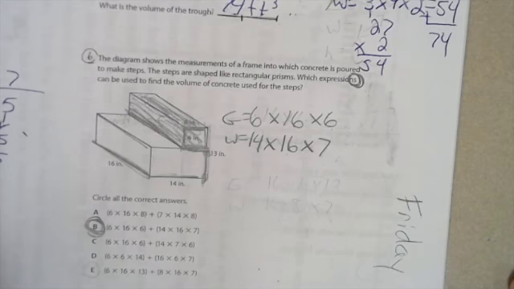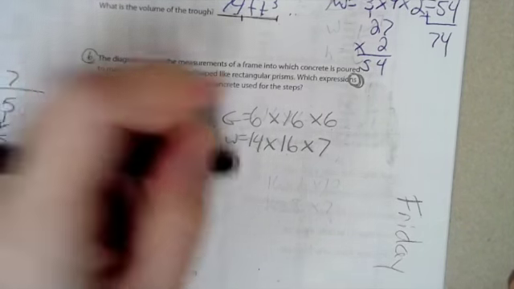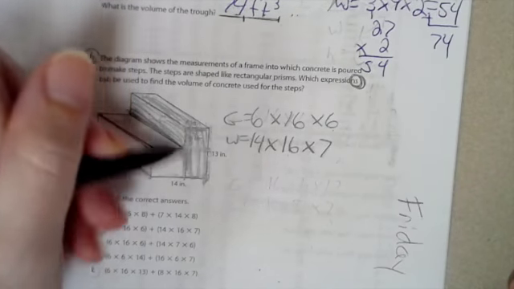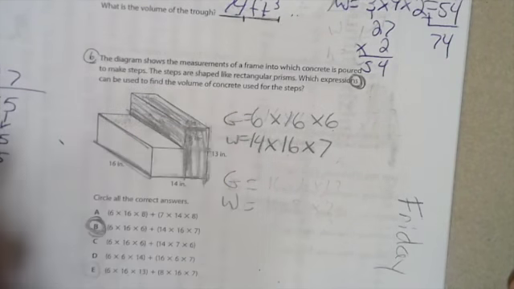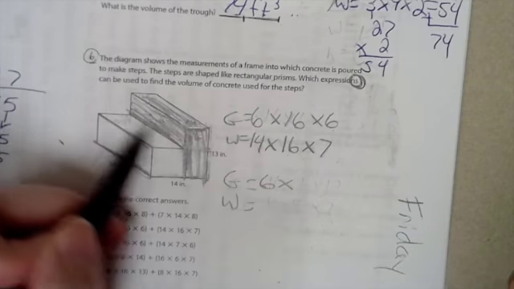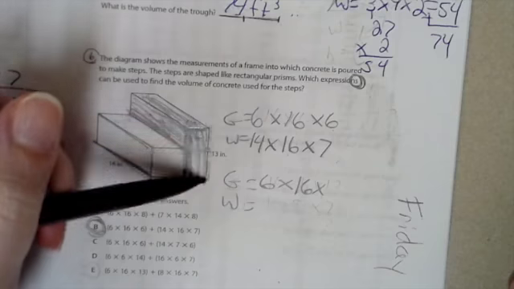Now we're going to cut it going vertically. So now my line doesn't go here. All of this is shaded. So my gray and my white piece, my length is still 6. My width is still 16. But my height now is 13.